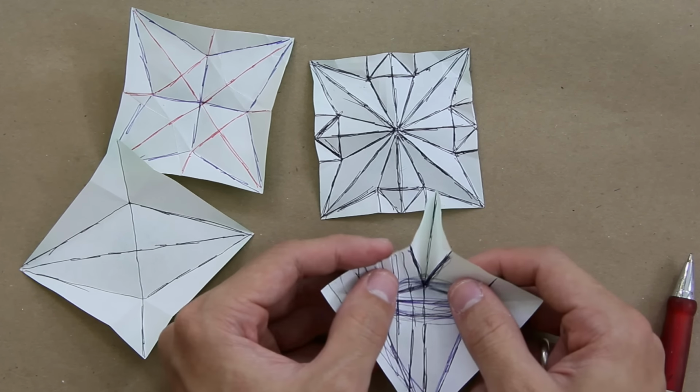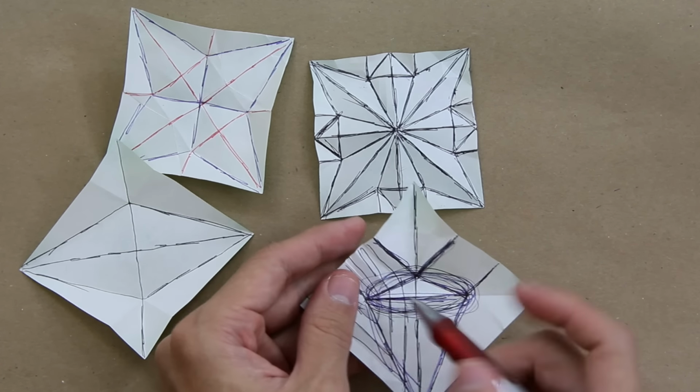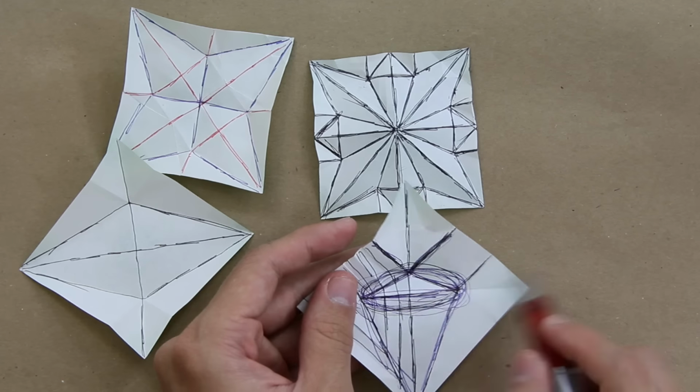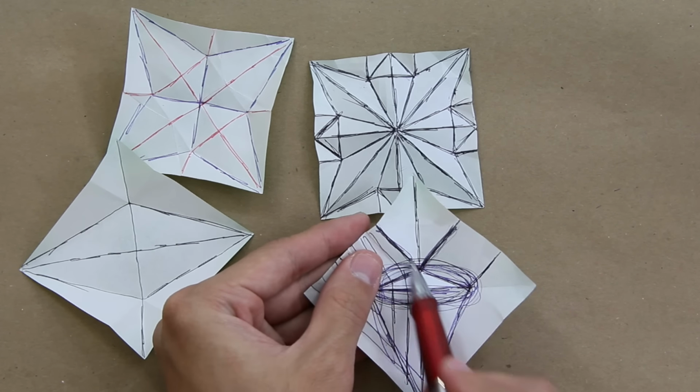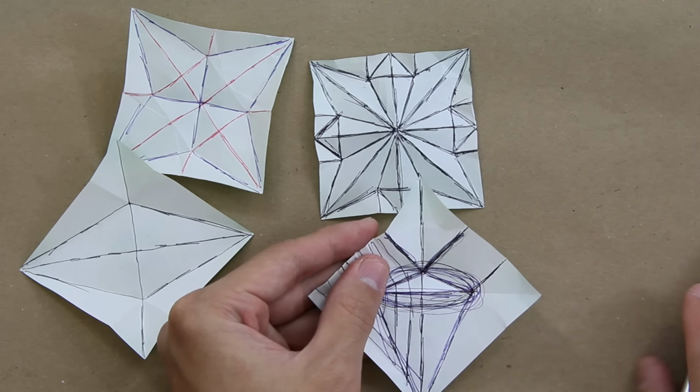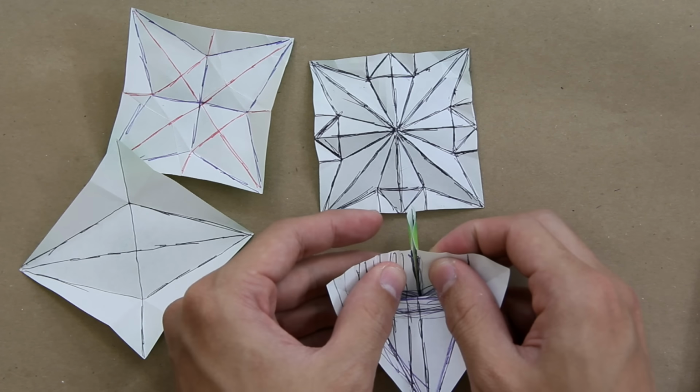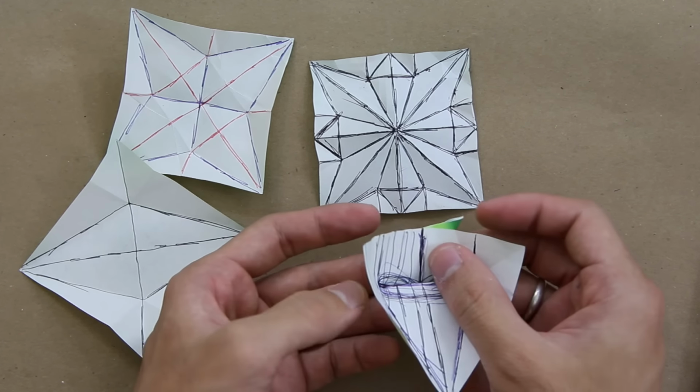You're going to make a fold along this line and this line, making this line here go up to this line here, okay, like this, right?